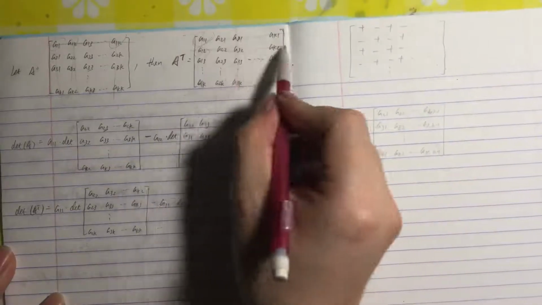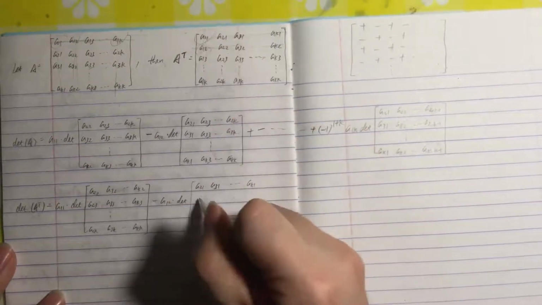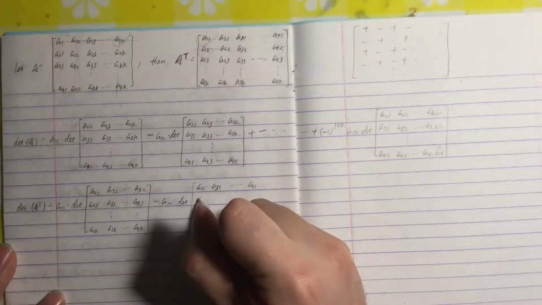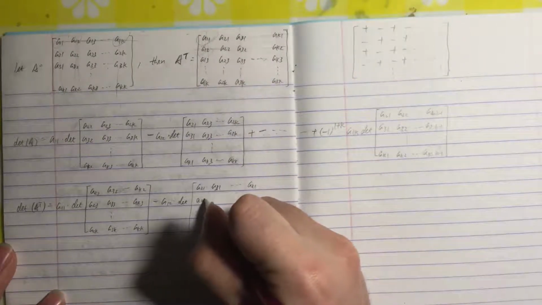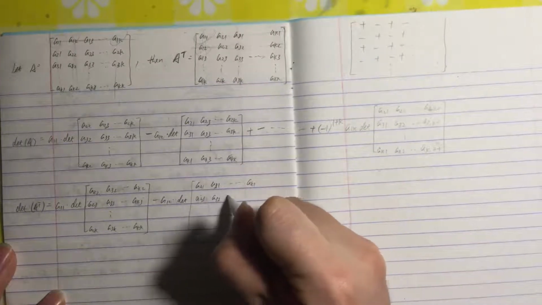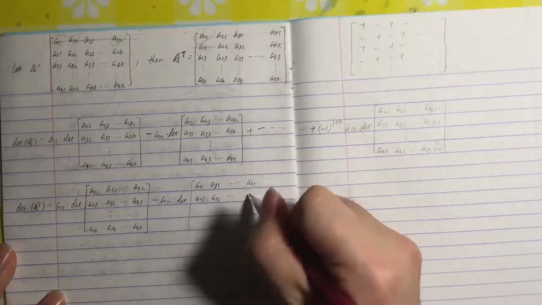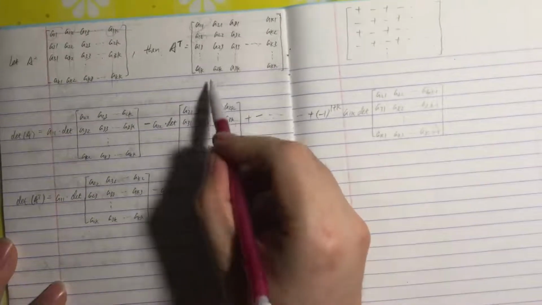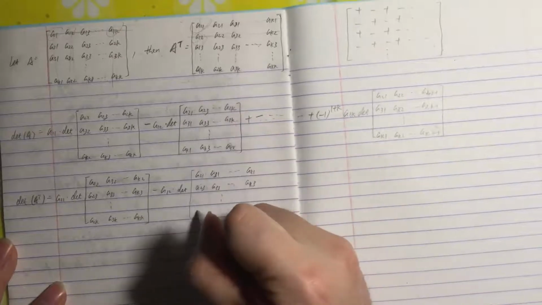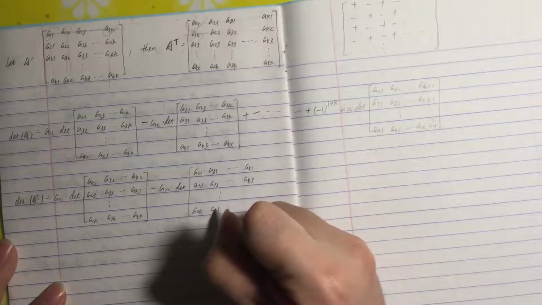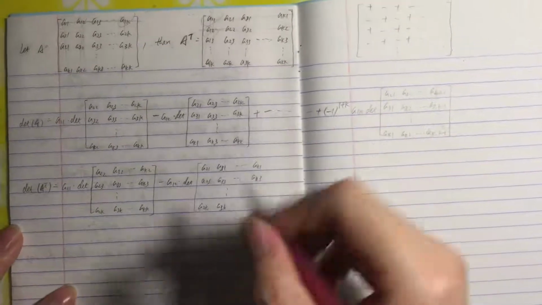I crossed out the second row, so the next row will be A23, A33, and AK3. The last row will be A2K, A3K, and AKK.